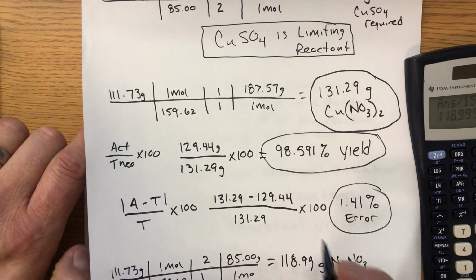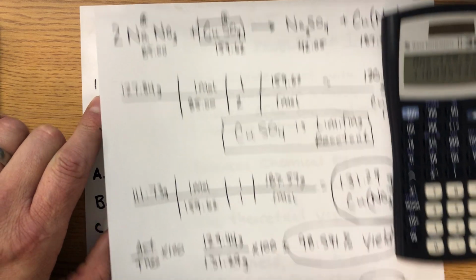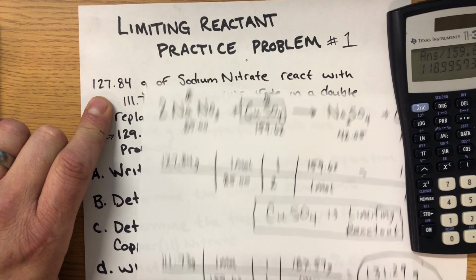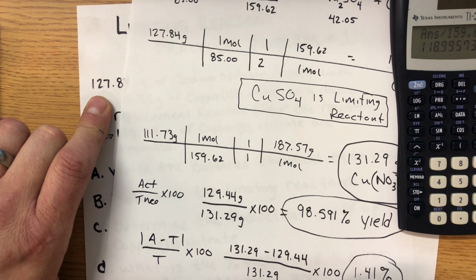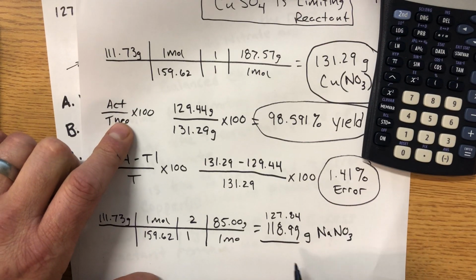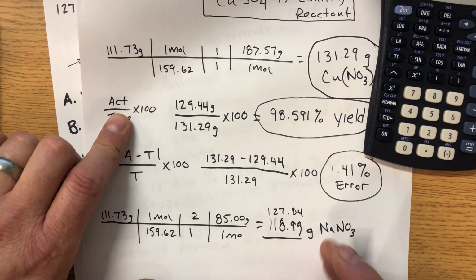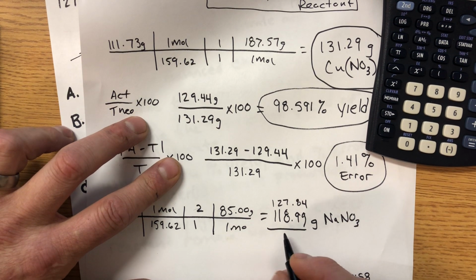So we take our starting amount of sodium nitrate, 127.84, and take away the amount that we used. This is the amount we started with, and this is the amount we used, and the difference between these is the amount that is left over and unreacted.